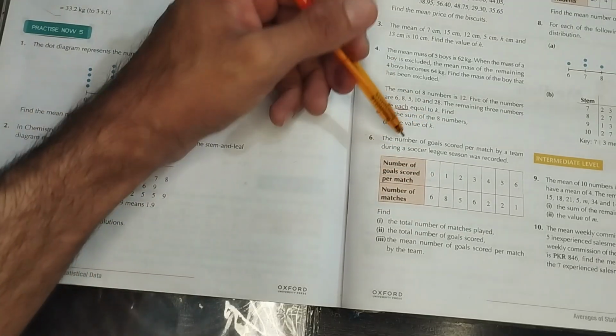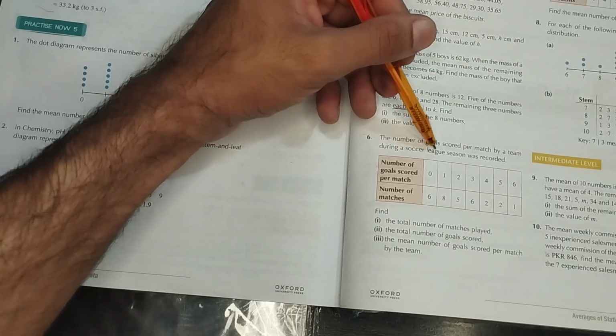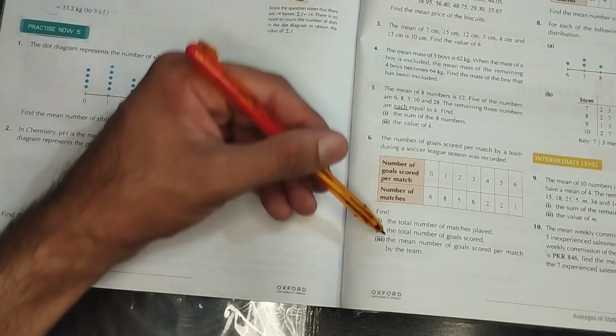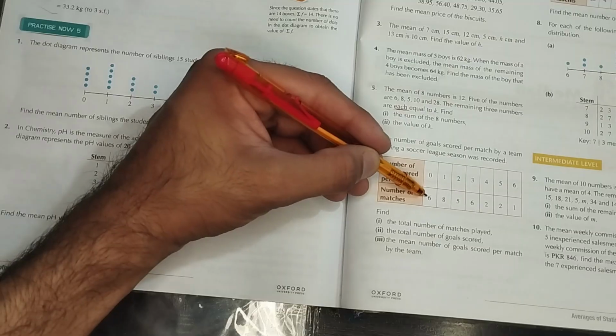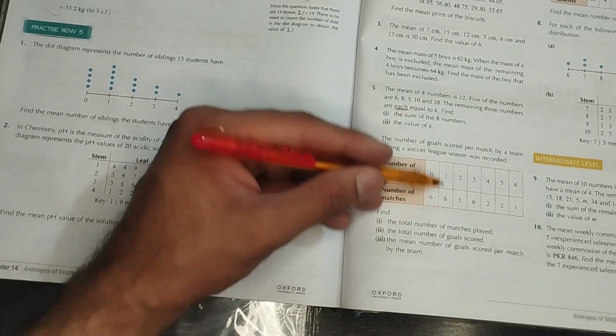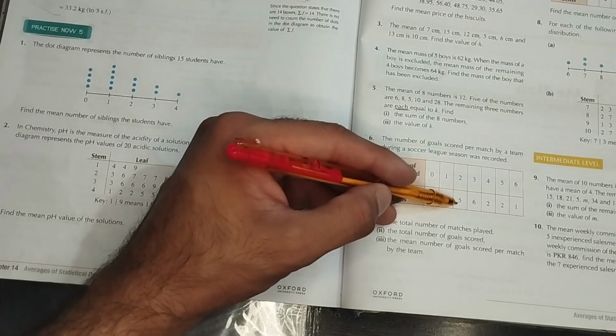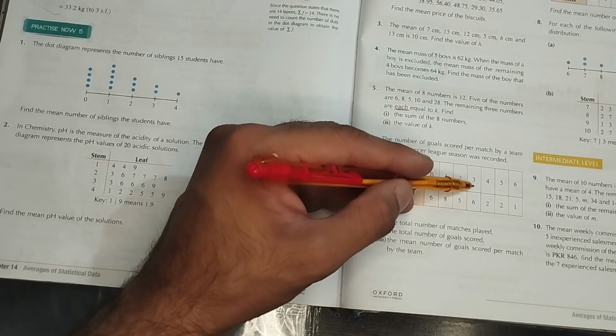First of all, let's just go ahead and read the question. The number of goals scored per match by a team during a soccer league season was recorded. This is the recording, and these are the questions. First, let's read the table. In 6 matches, the team scored 0 goals. In 8 matches, the team scored 1 goal. In 5 matches, the team scored 2 goals. In 6 matches, the team scored 3 goals.